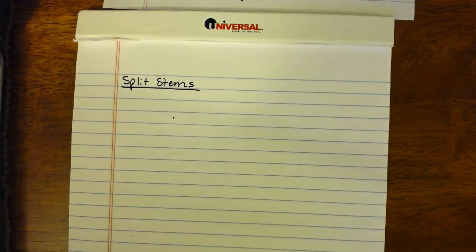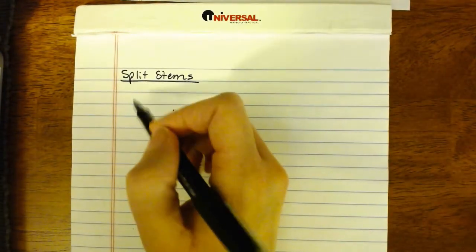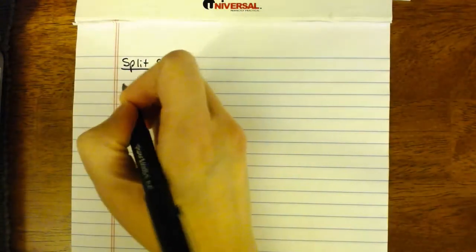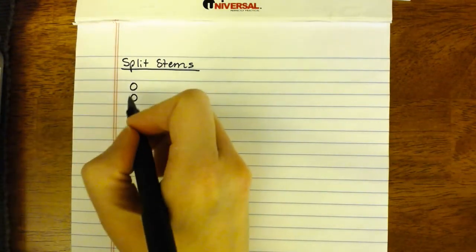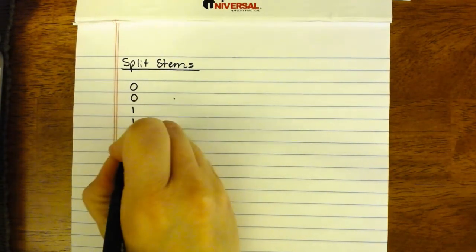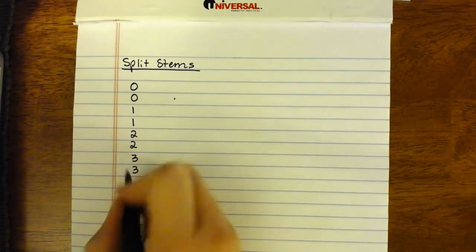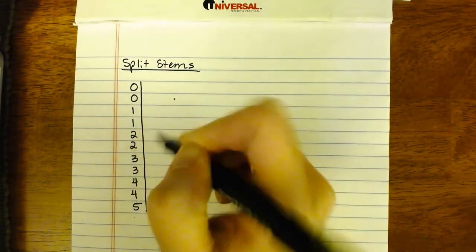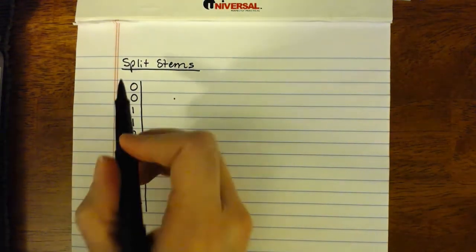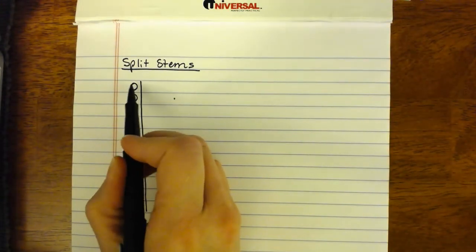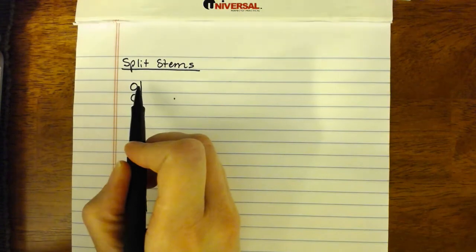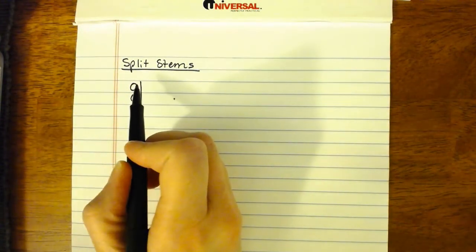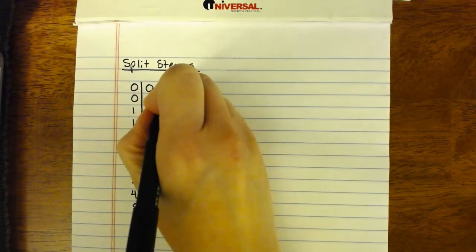Now I'm going to use the same data we were just looking at, but I'm going to create one of these split stem and leaf plots with it. So instead of having 0, 1, 2, 3, 4, 5, you're going to repeat your stems. 0, 0, 1, 1, 2, 2, 3, 3, 4, 4, and 5. Then, on the first stem of 0, we're including any data values that had a leaf between 0 to 4. So we had luggage that weighed 0 pounds, luggage that weighed 3 pounds.